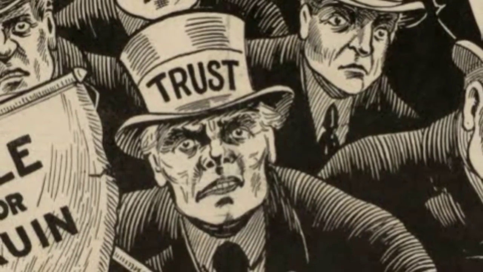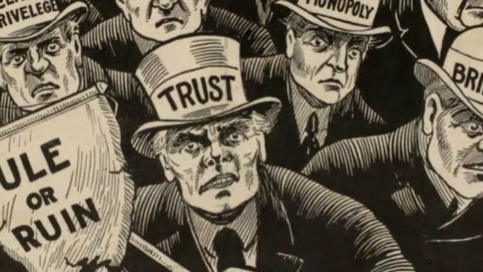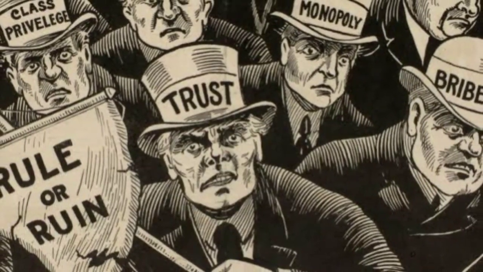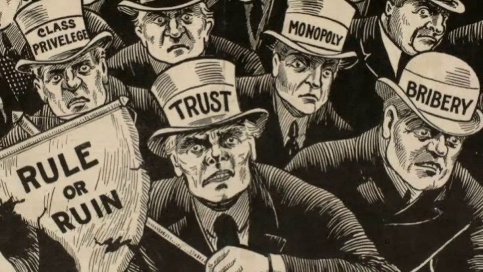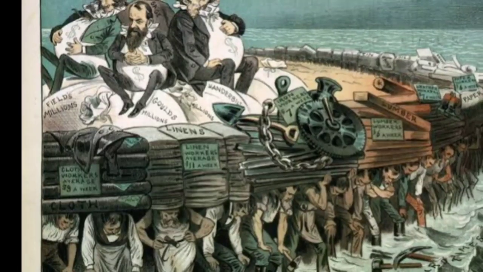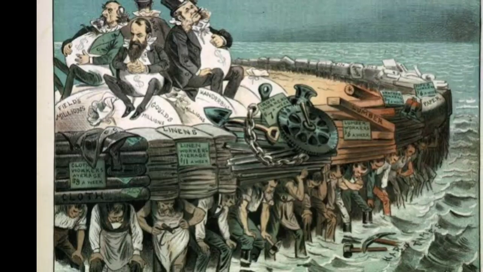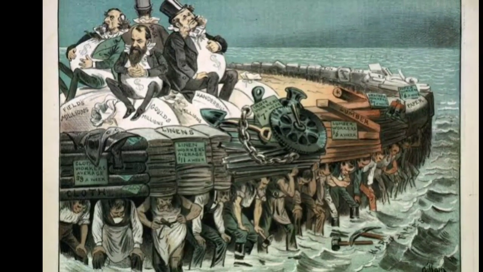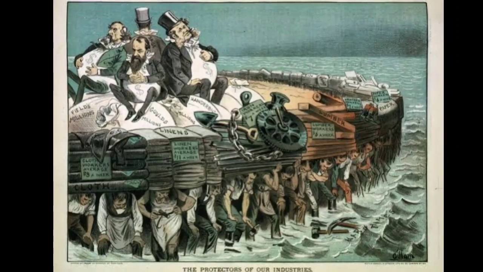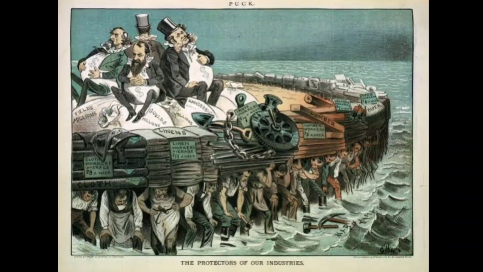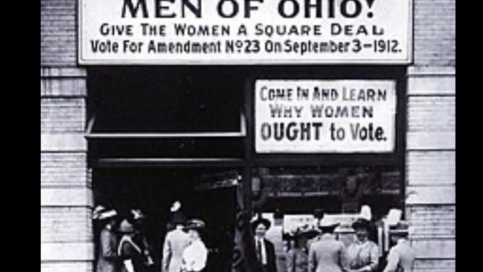3. Jane Addams, a leading social reformer and founder of Hull House. Addams worked on issues related to social justice, poverty relief, and labor rights. Her efforts contributed to the broader social reform movement. 4. Ida B. Wells, an outspoken journalist and activist. Wells campaigned against lynching and worked for civil rights and women's suffrage. Her advocacy was crucial in addressing racial injustice during the Progressive Era.